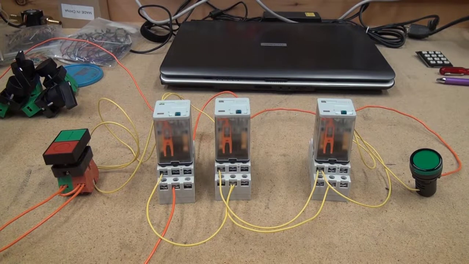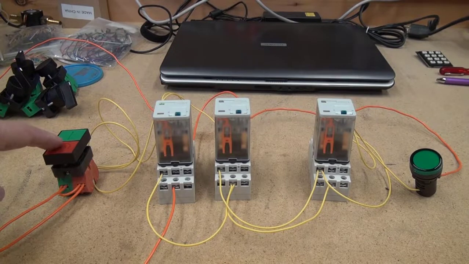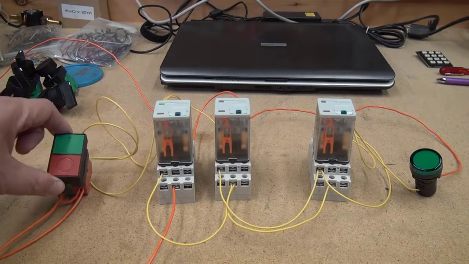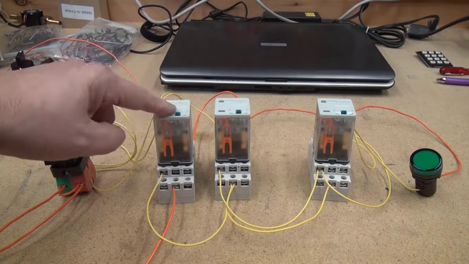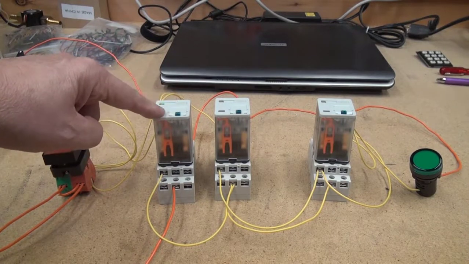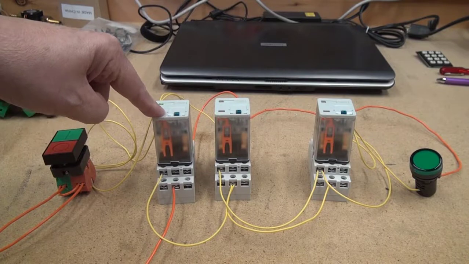What you're looking at is the setup of a start-stop circuit, but done with hardwired relays. So I showed you the schematic for that, and I'll put it off to the side here if it fits well. And there's a start-stop switch over here, which then controls this relay, which we're going to call the stop relay.